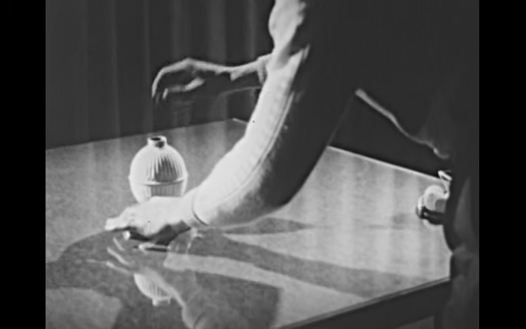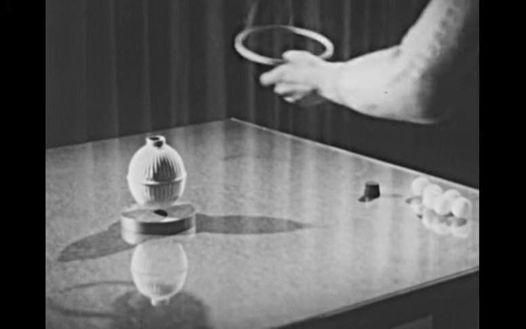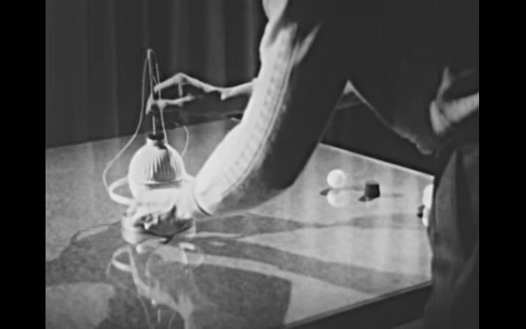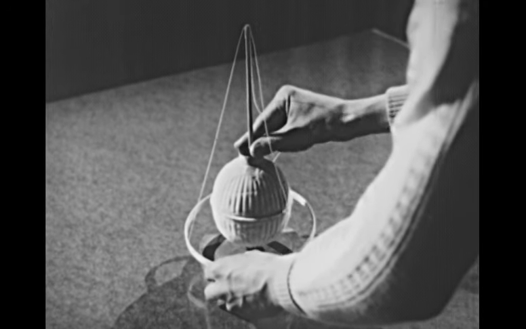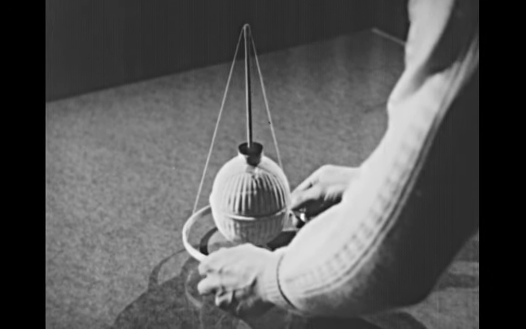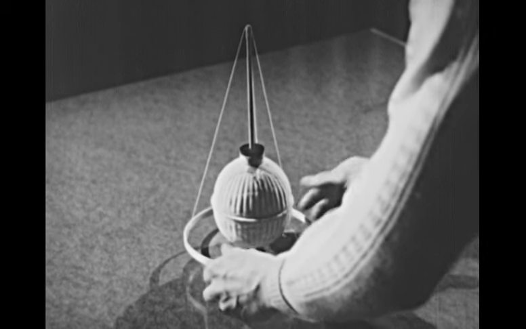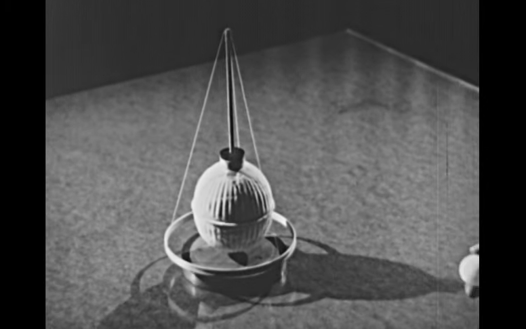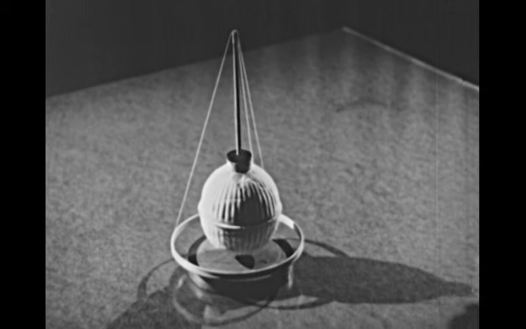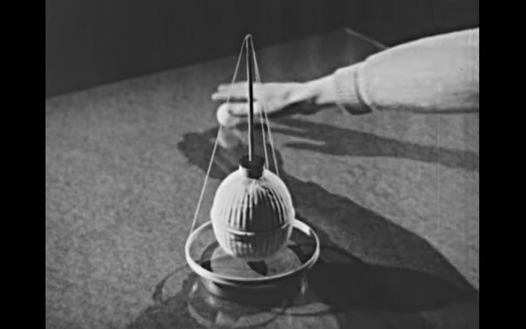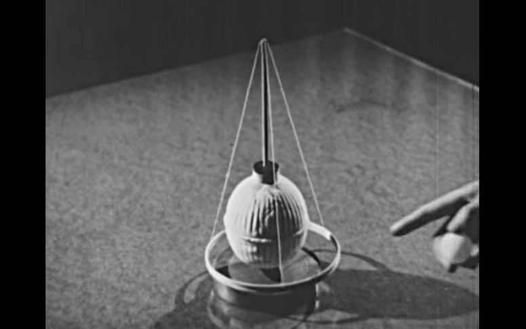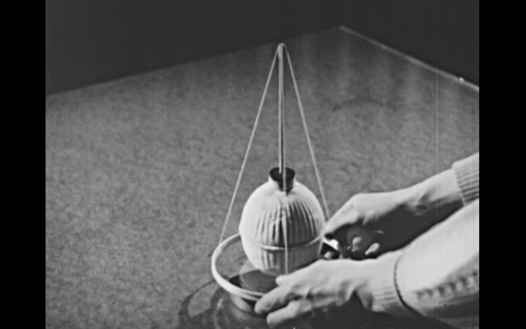So let's change the model by adding this. This still isn't exactly the way I picture an atom, but it's a somewhat better model than the last one. We then will send in another 1 electron volt electron, and this time we see that we can transfer some energy to the internal motion.